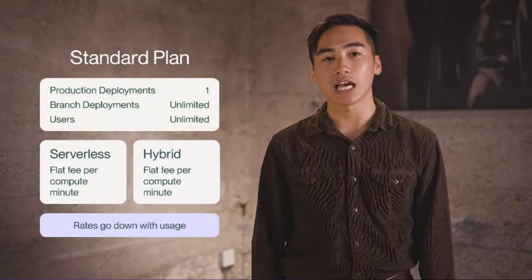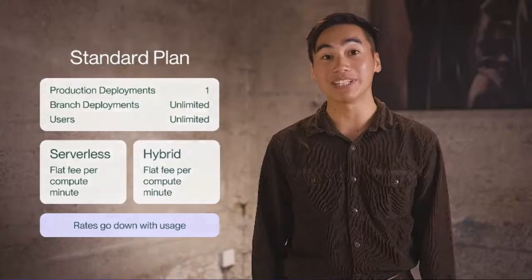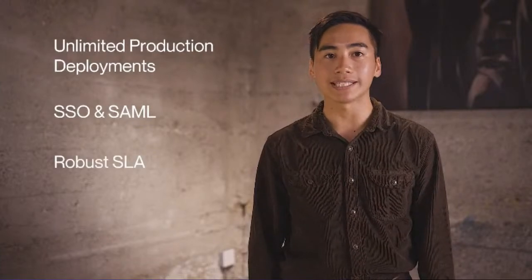In either case, if you're a larger enterprise, there will be some additional things you'll need. In our enterprise offerings, we include unlimited production deployments. We also provide built-in security, along with single sign-on capabilities, as well as more granular user roles. Furthermore, enterprise plans have robust service level agreements for those mission-critical implementations. You receive higher levels of support and a dedicated account manager for your team.